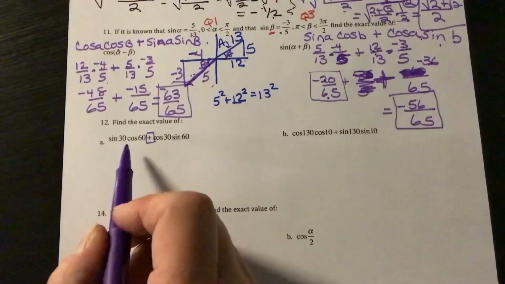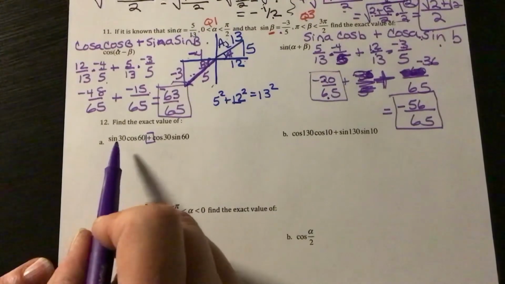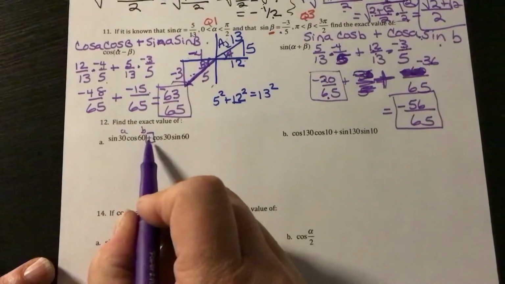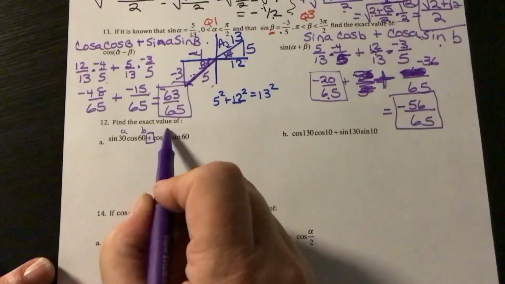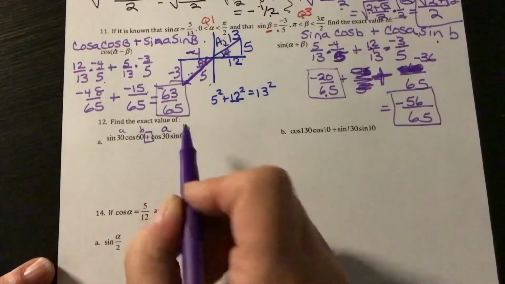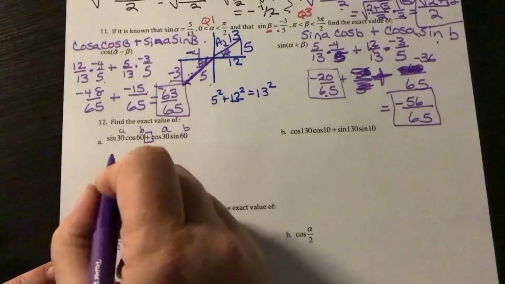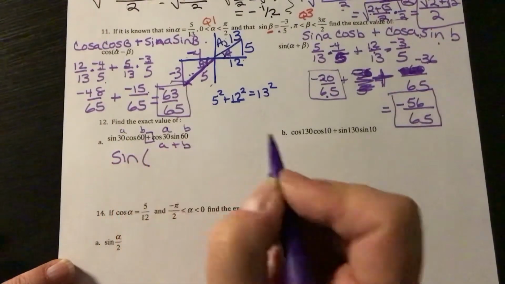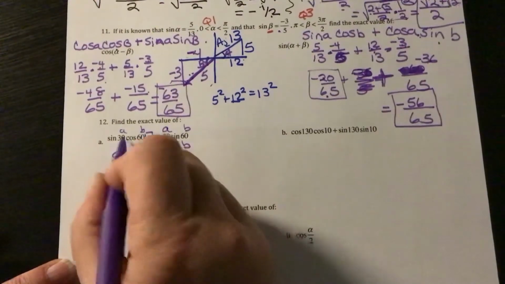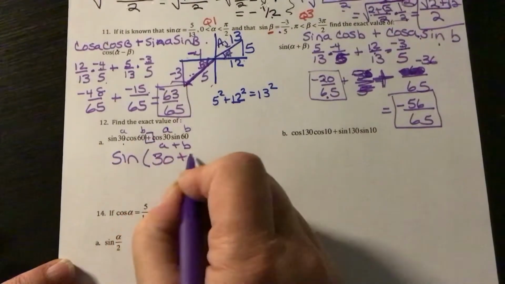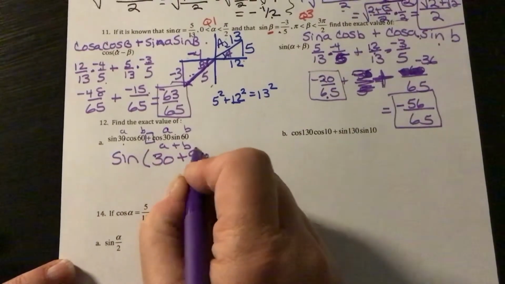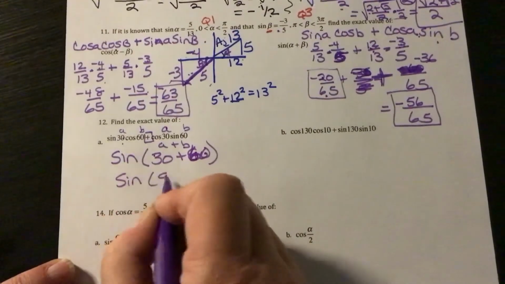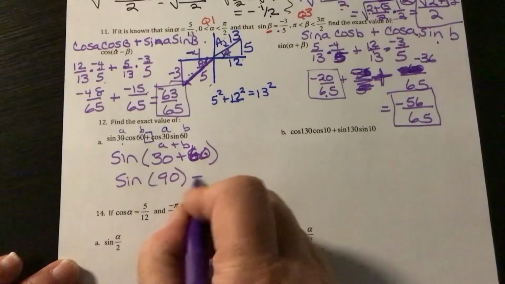All right, so I have sine of A, cosine of B, and then plus cosine A, sine of B. This formula comes from sine of A plus B. And that A plus B is, A is 30, and B is 60, which is sine of 90. And we know that sine of 90 is 1.